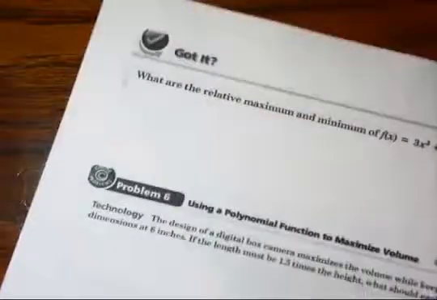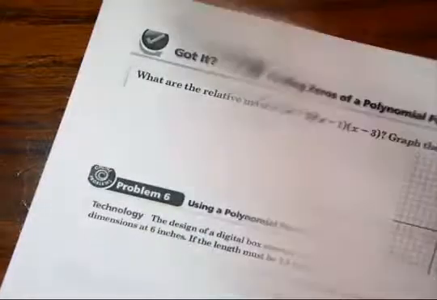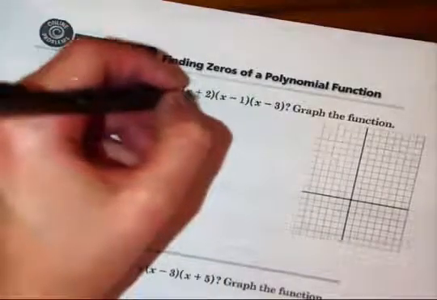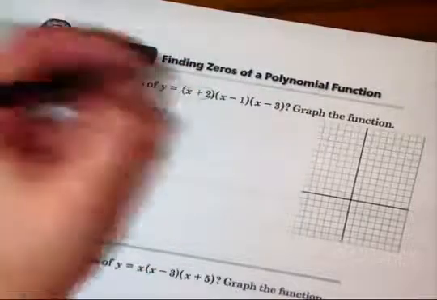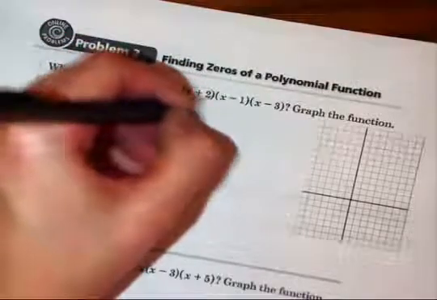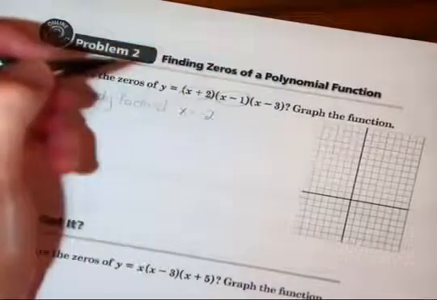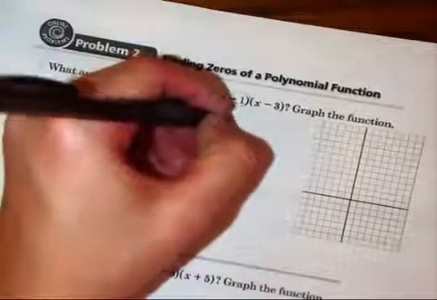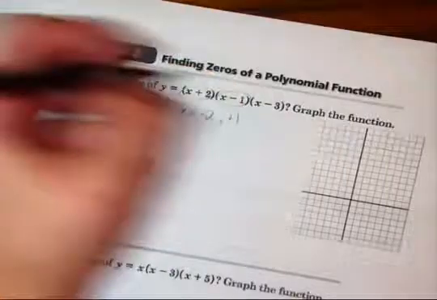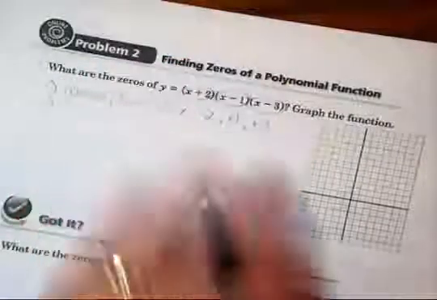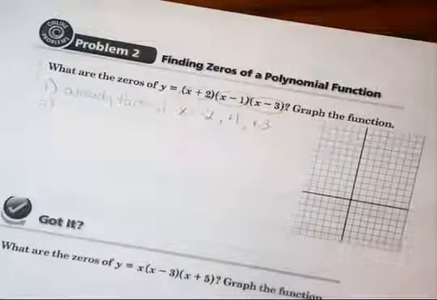Step 2 asks us to put the x values in and get y's for them. Now, you might be asking, what x values? Well, what would make this parenthesis 0? To make that parenthesis 0, wouldn't x equal -2? And to make this parenthesis 0, wouldn't x equal +1? And to make this parenthesis 0, wouldn't x equal +3? So those are the 3 x values that we need to plug in.